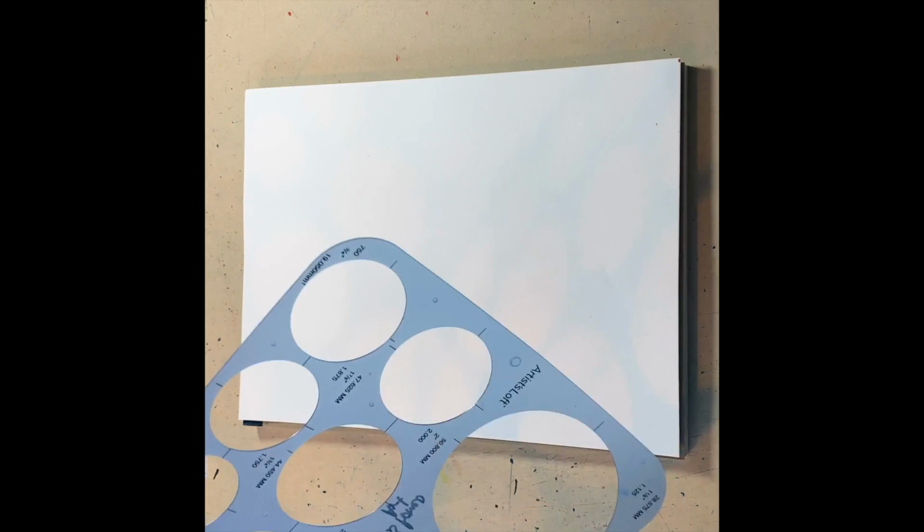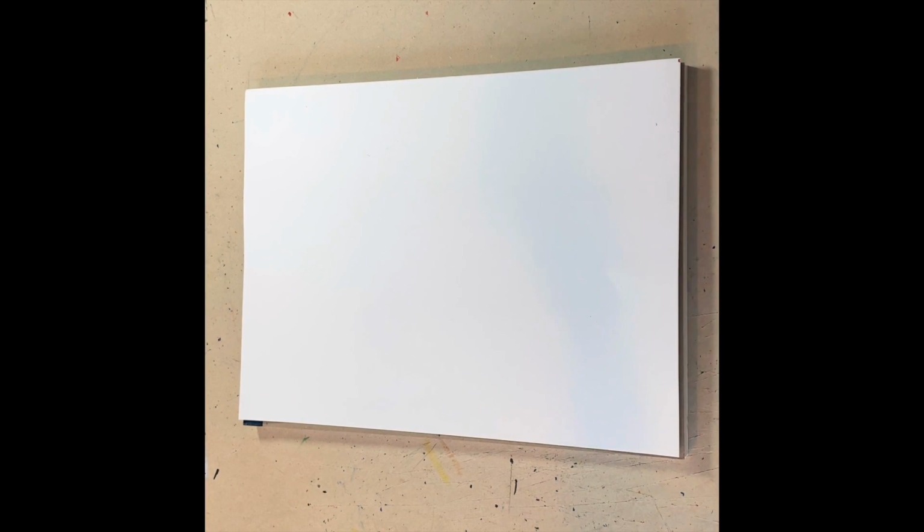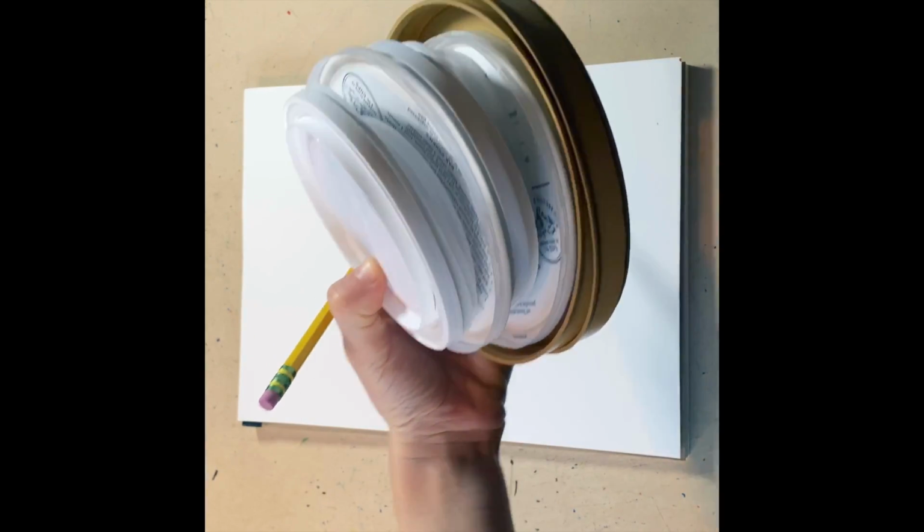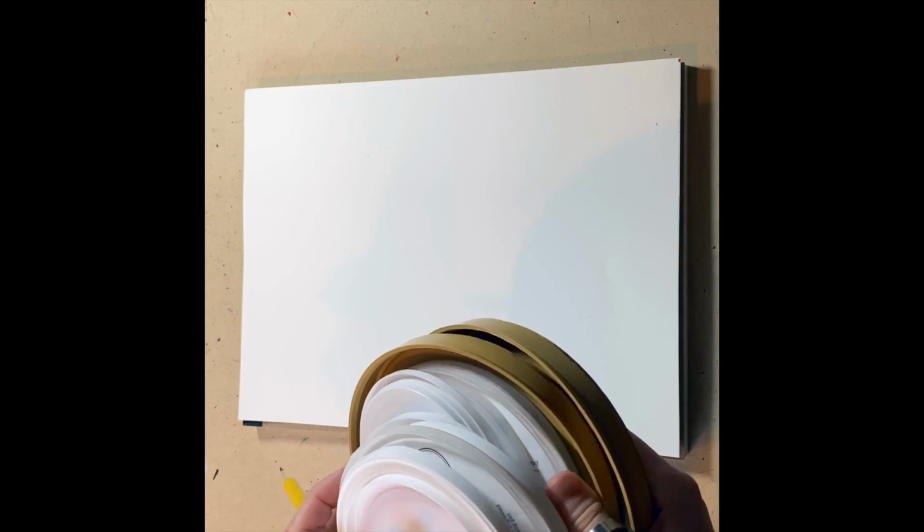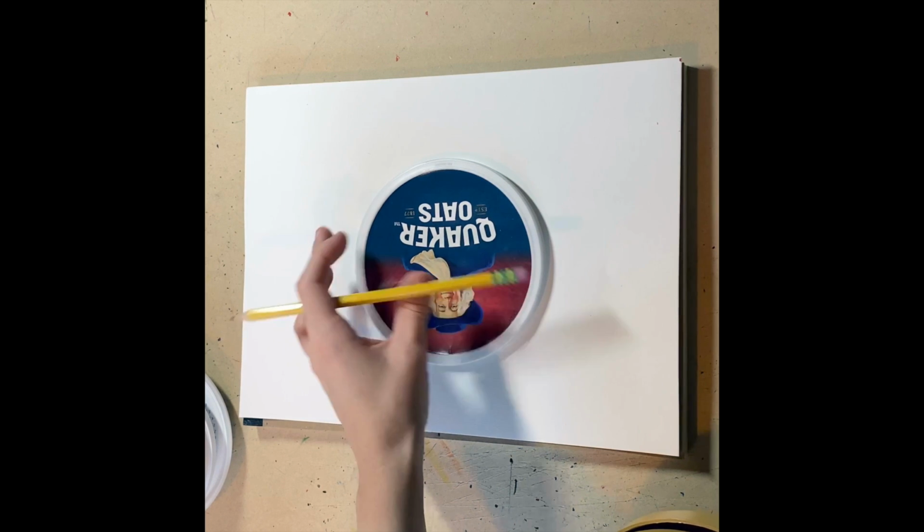And for my circles, I'm going to use this circle. Actually, I'm not going to use this. I have a circle pattern, but the circles are too small. So I'm going to use some caps that I have at home, a different variety of caps. So I'm going to start off with using this medium-sized one.